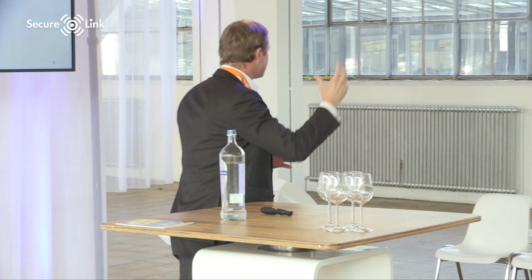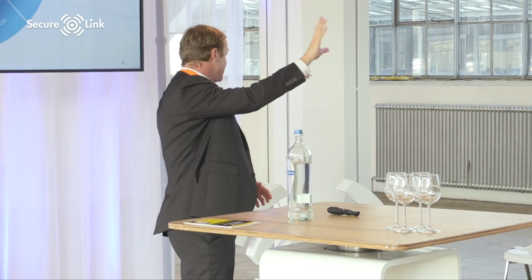But maybe you say, okay, you can access that application, but you're not allowed to download classified information towards it. So you can look at it, you can forward it, you can work with it, but you're not allowed to download it. That's what the GDPR says. Make sure that you have control over where your data is downloaded out of the cloud.